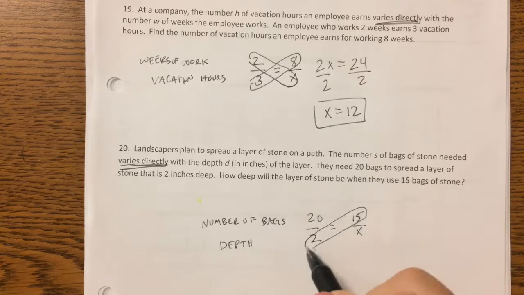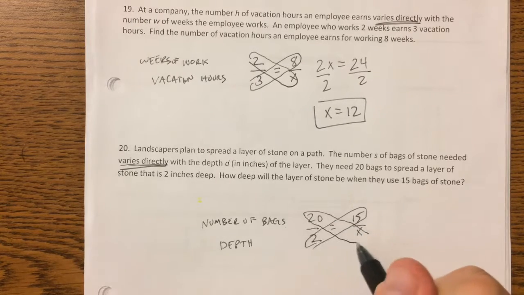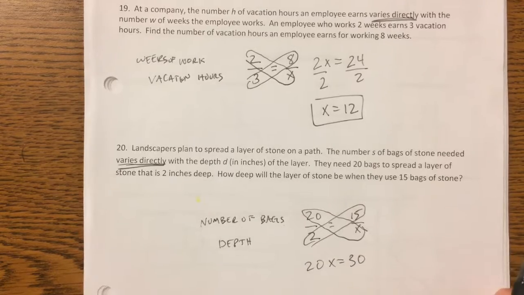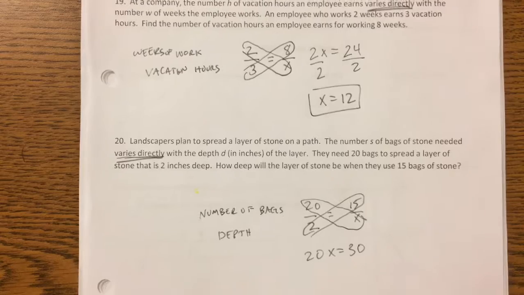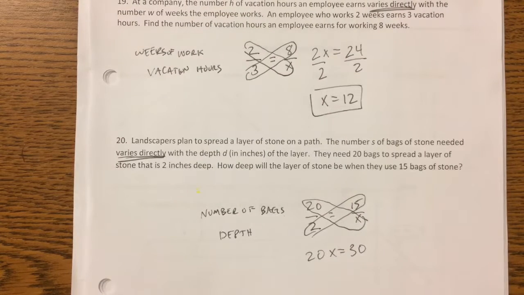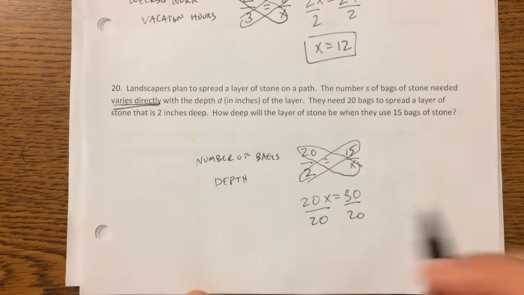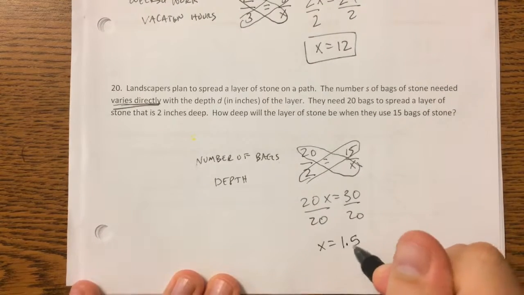We're going to cross multiply just like the last 2 problems, and we get 20x equals 30. Divide both sides by 20, and I get x equals 1.5 inches.